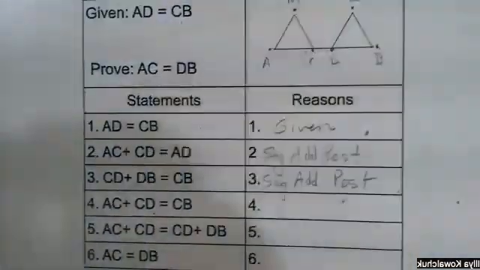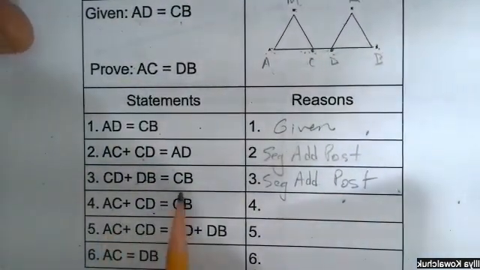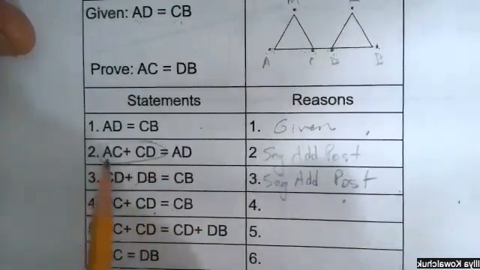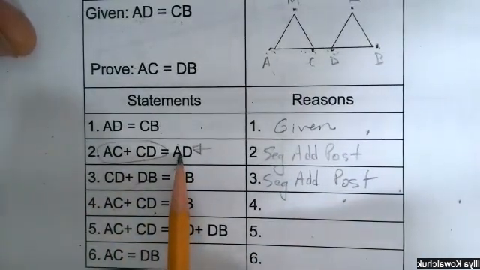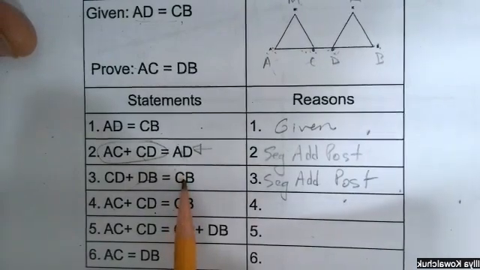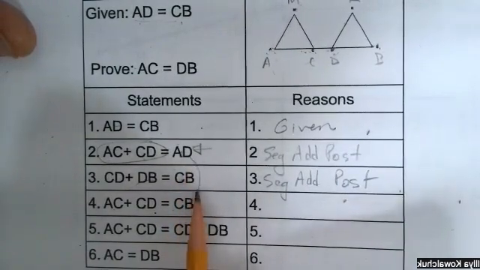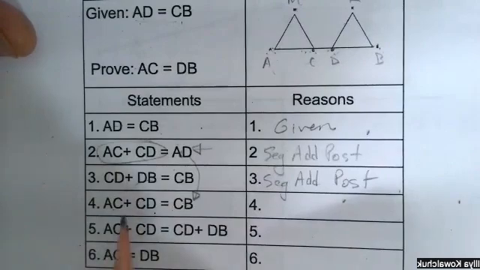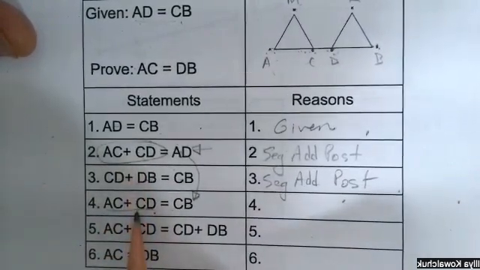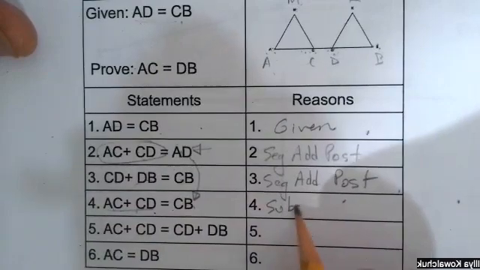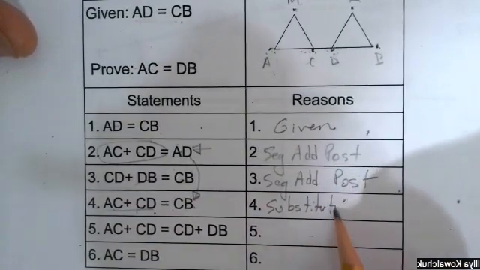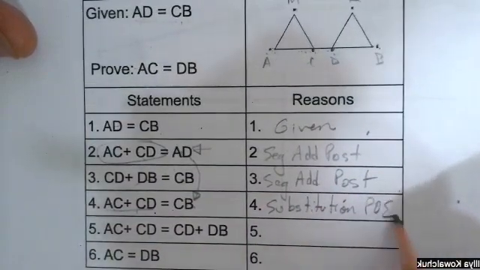And what we also know is that we can take this one here and swap out CB in place of AD because this and this are equal to each other. So this just turned into CB right down there, and this stayed the same as it did up here. So when this changes to that, that's going to be our substitution property of equality.